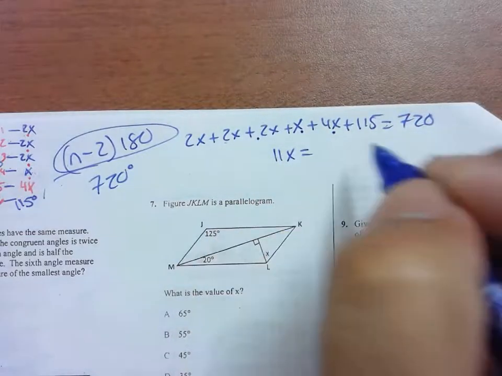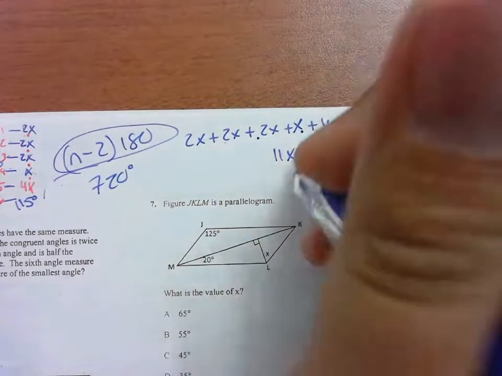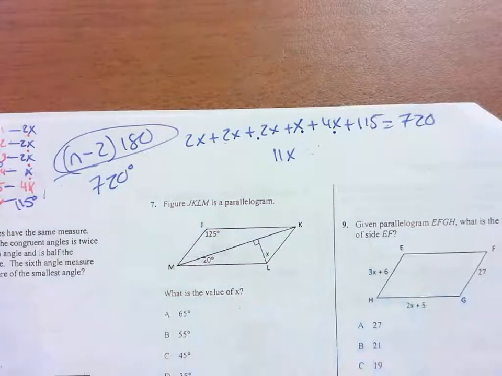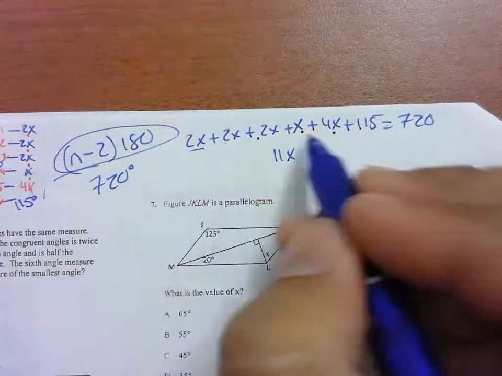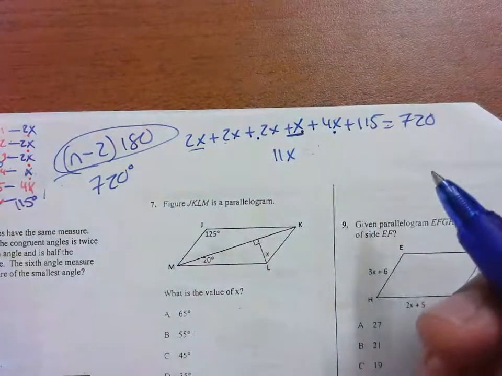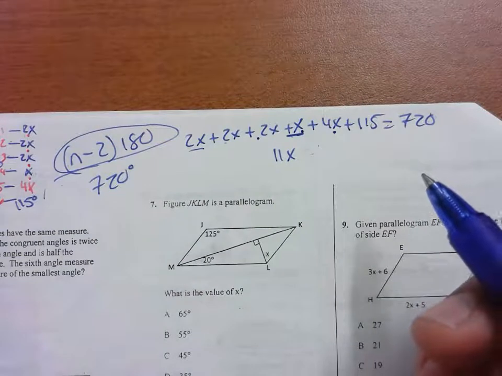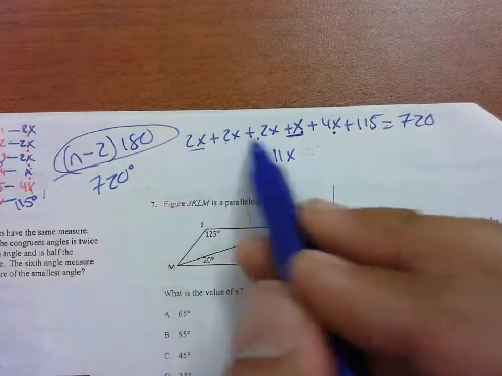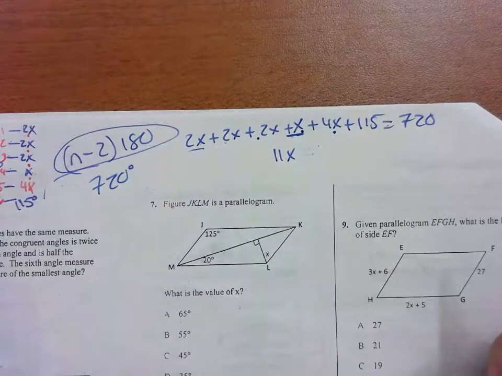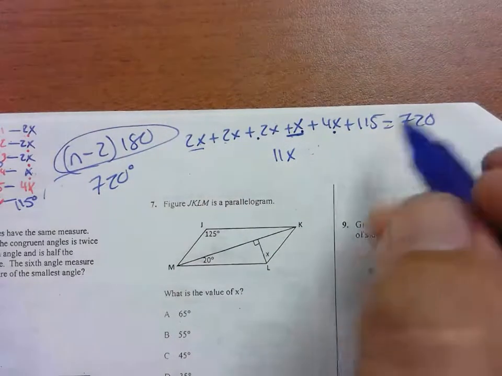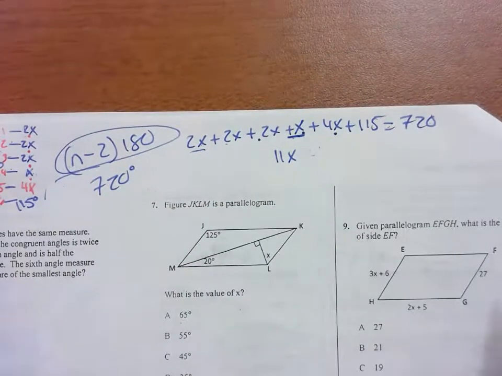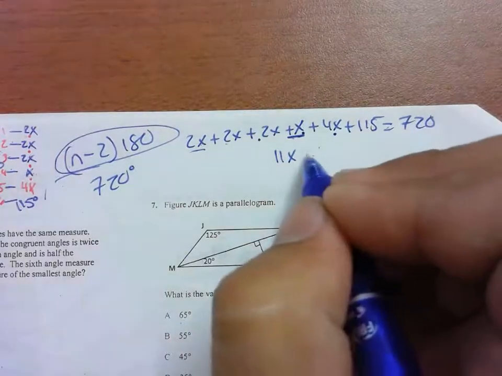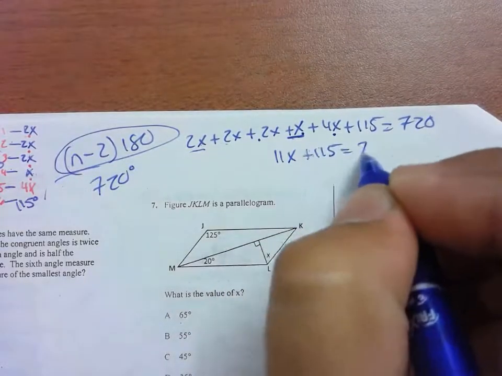But what did you do with the x? I added them all. You have 2 x's here, and the x alone is right there. All of this equals 720. I didn't forget about them. So 11x plus 115 equals 720.